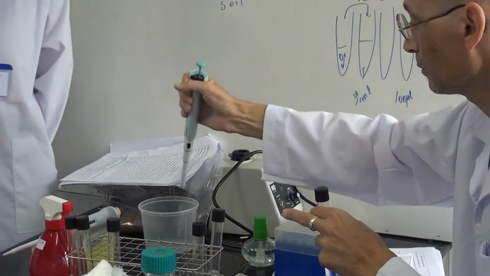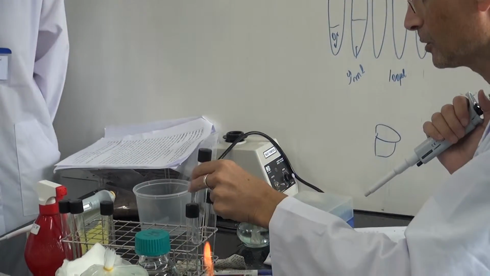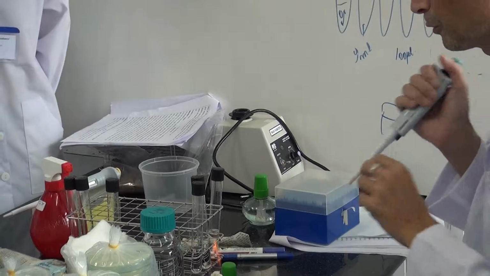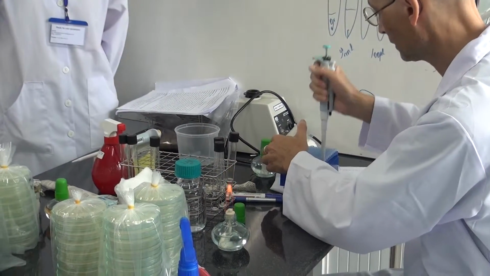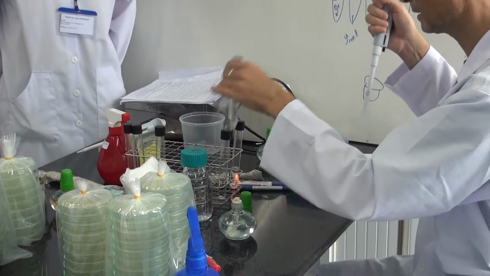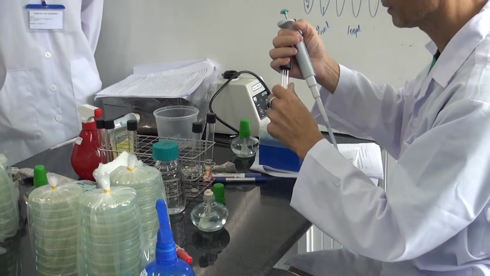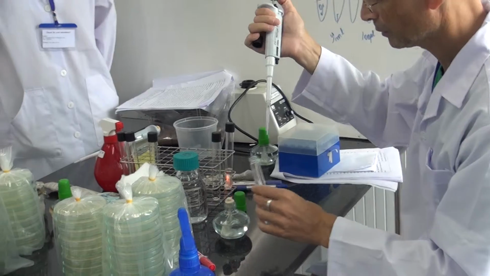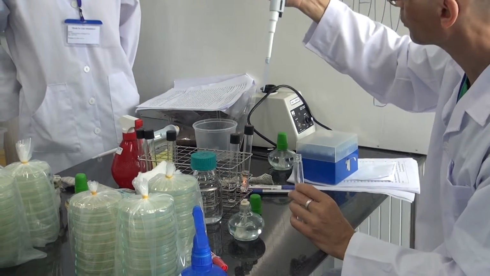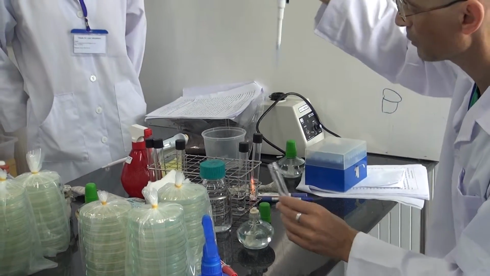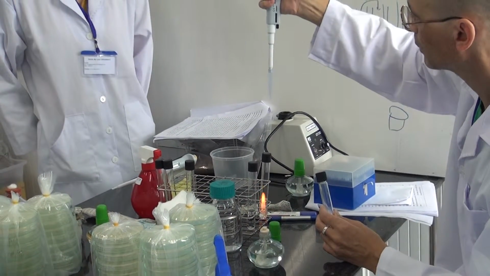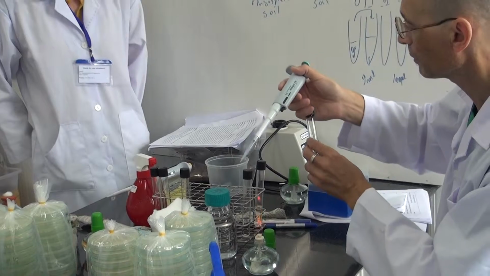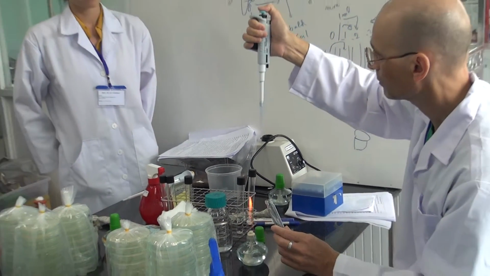Okay, so you throw the tip away. Okay, just to remind you for those who may not remember, when you take a sample, you push. You have two steps. 1, 2. Okay, so when you take a sample, you just push to the first step.